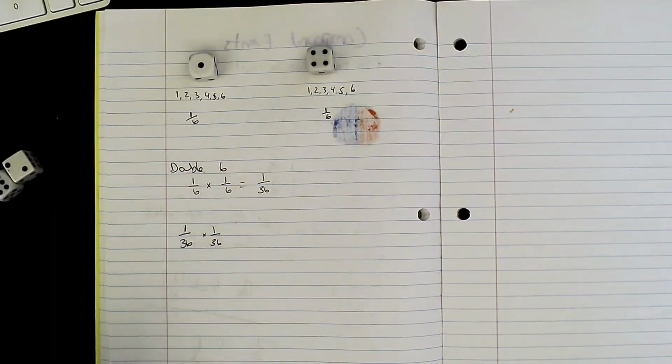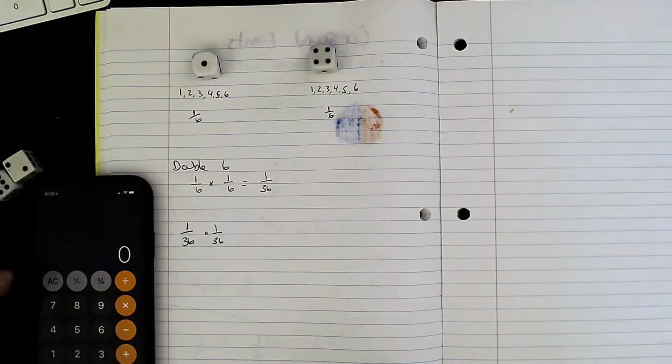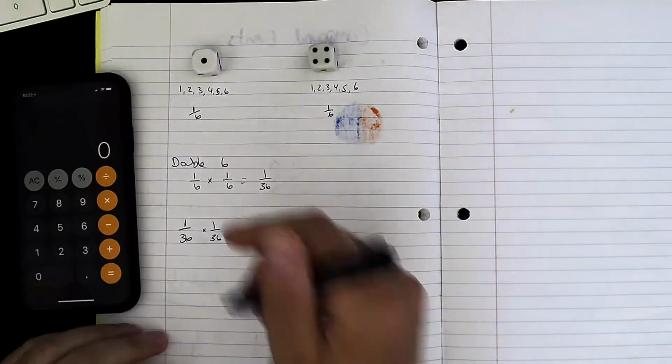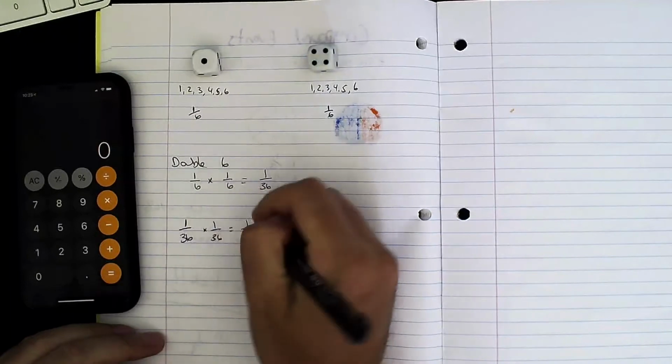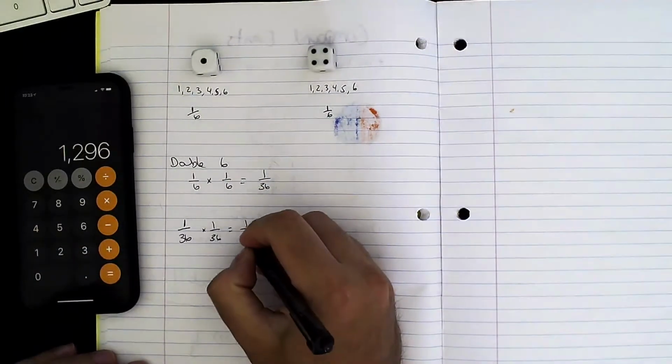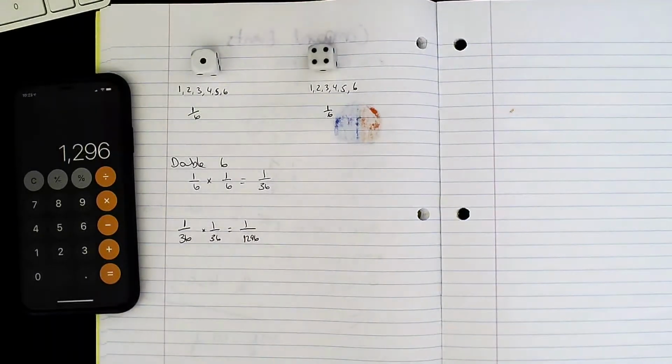And for this example, I'm going to need a calculator. So I'm going to take, well, we know 1 times 1 is 1. 36 multiplied by 36. Well, there is your probability of getting back-to-back double sixes.